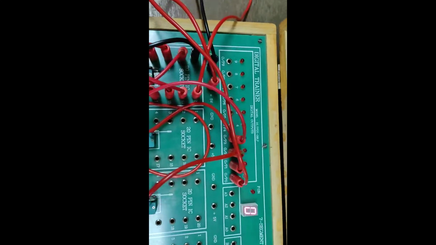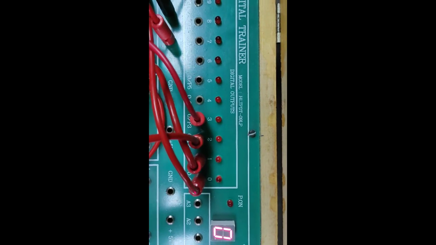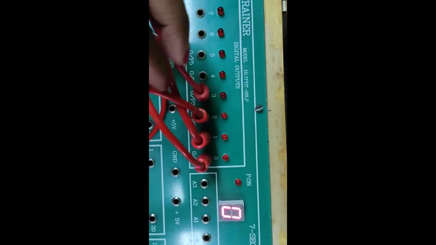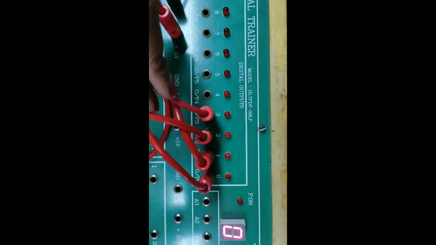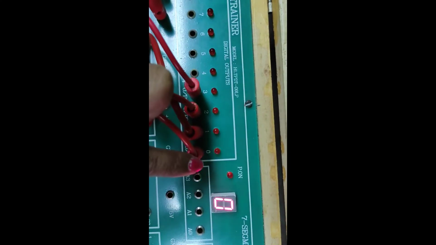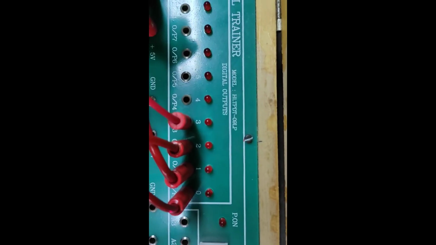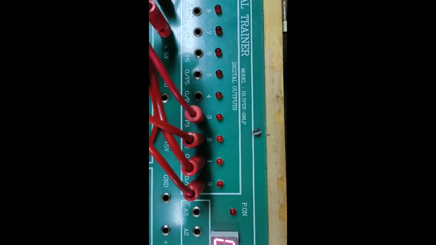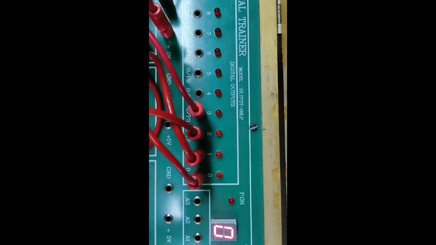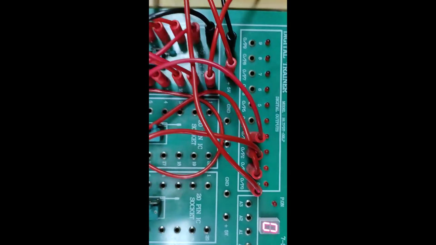Similarly, you can see there are LEDs also connected. Here I have used 4 LEDs for verifying the output, and this is the way that I have connected Q0, Q1, Q2, Q3 to these pins. LED 3 is connected to Q0, LED 2 connected to Q1, LED 1 connected to Q2, Q3. Okay, this is the way that I have connected.